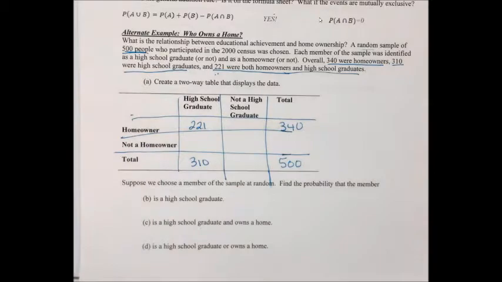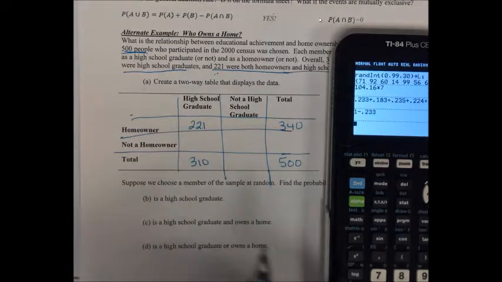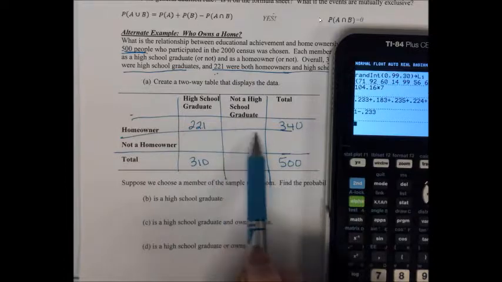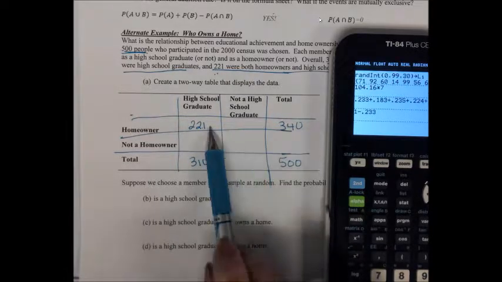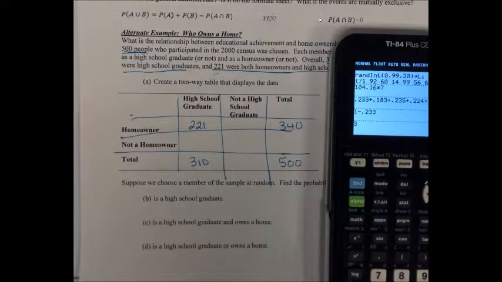That's all the information they gave me, but I should be able to work backwards to figure out the missing parts. If I know that this row's total is 340, and I have 340 homeowners and 221 graduated, how many didn't? I just have to subtract.